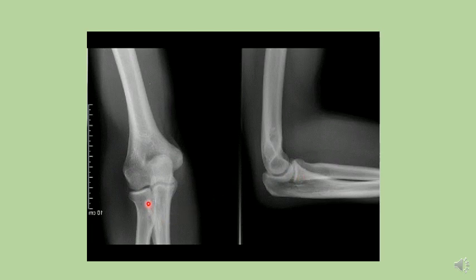Here we can see head of the radius, radial tuberosity, coronoid process, olecranon process, which is fitting in olecranon fossa of humerus, lateral and medial epicondyles of humerus.